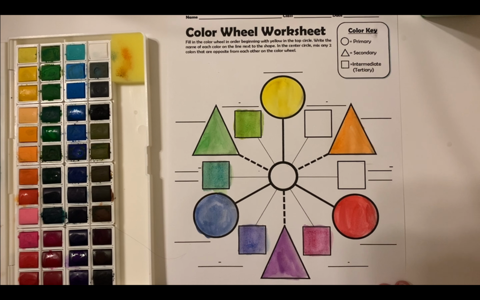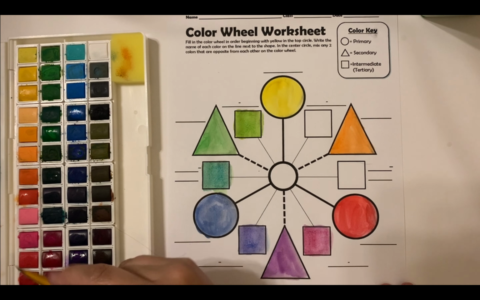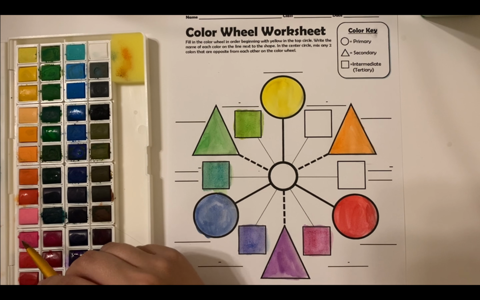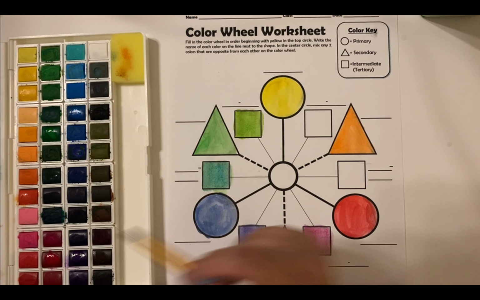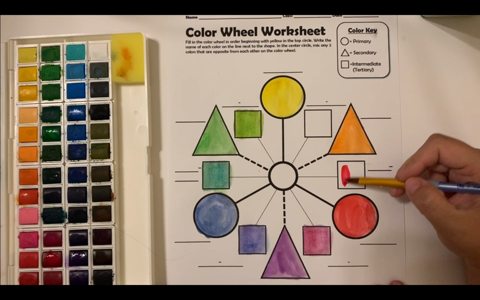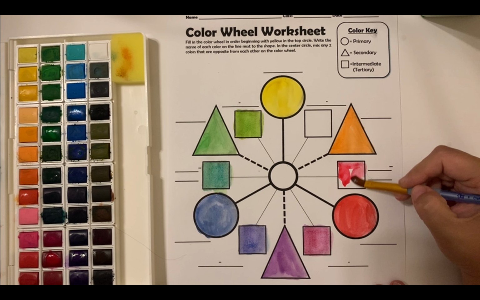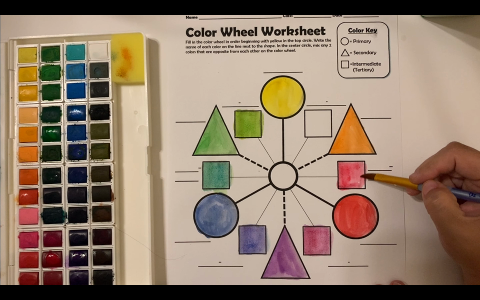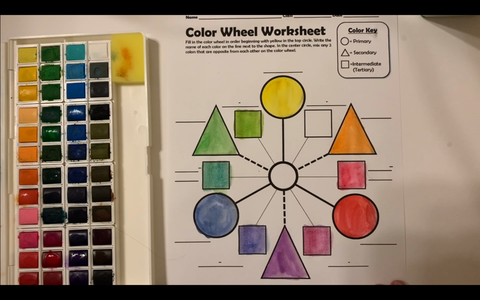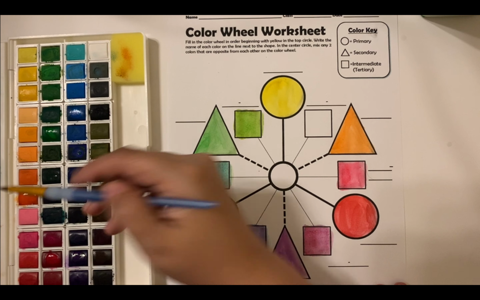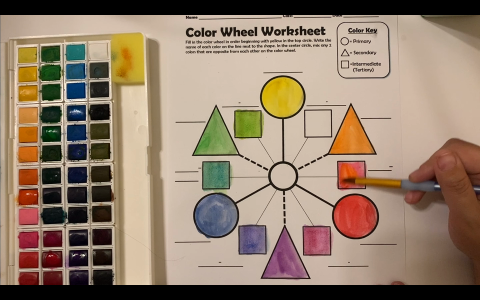Okay, then we go to our next section. We have our primary red and our secondary orange. If we mix those two colors together, we're going to get a red-orange. And I'll do the same thing as I did before. I'm just going to put a little bit of red in my box, and then I'm going to mix in orange with it to make my red-orange.